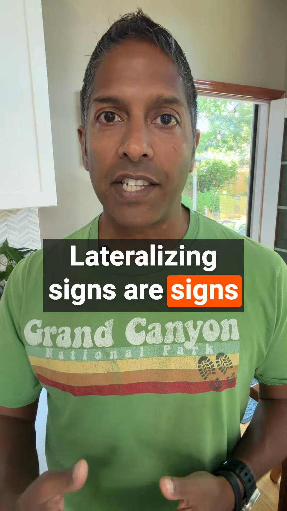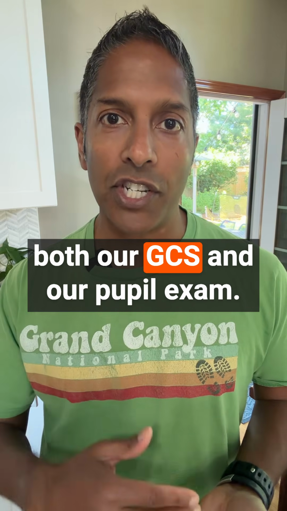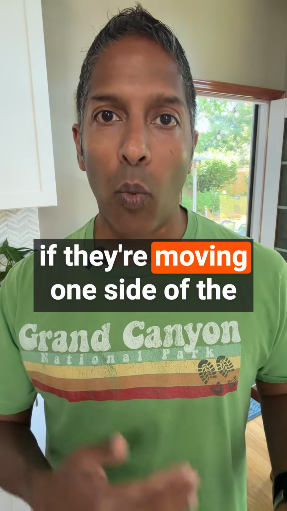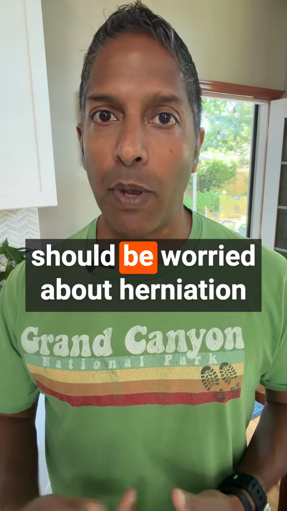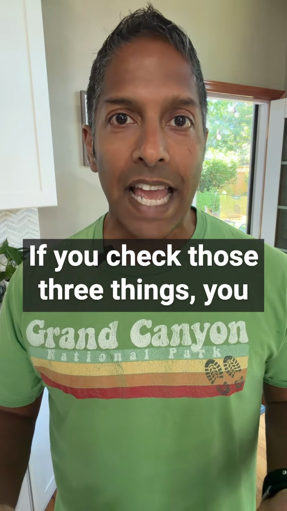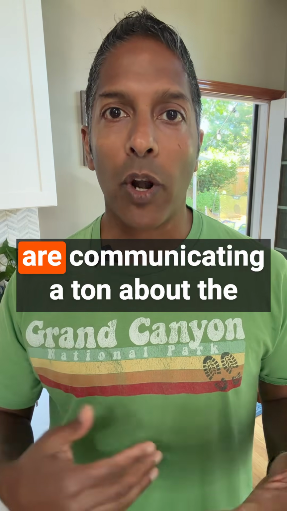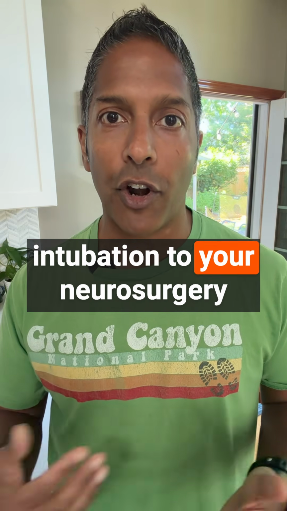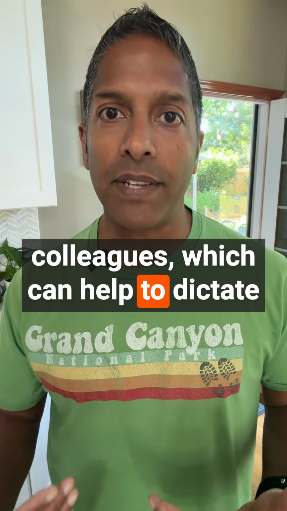Lateralizing signs or signs of herniation are wrapped up in both our GCS and our pupil exam. If the patient has unequal pupils, if they're moving one side of the body and not the other, you should be worried about herniation. And that's it. If you check those three things, you are communicating a ton about the patient's neurostatus prior to intubation to your neurosurgery colleagues, which can help to dictate their management.